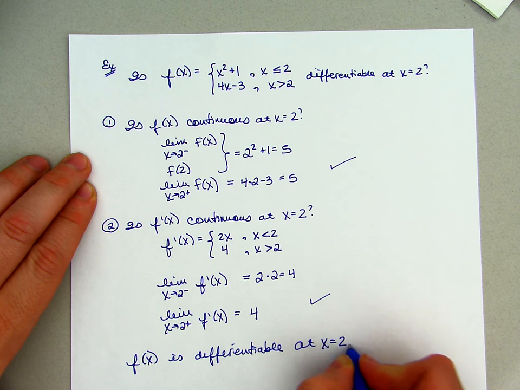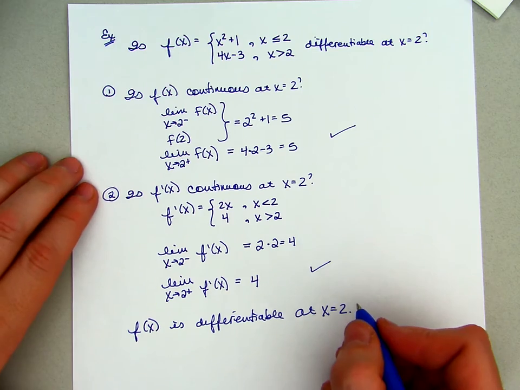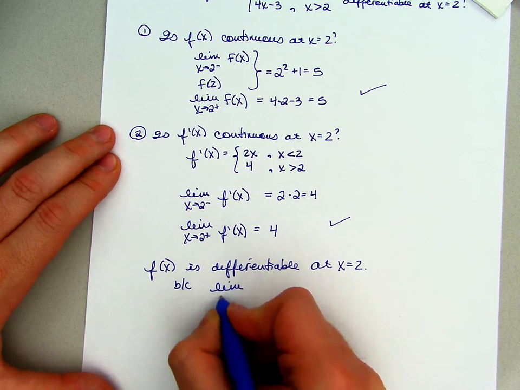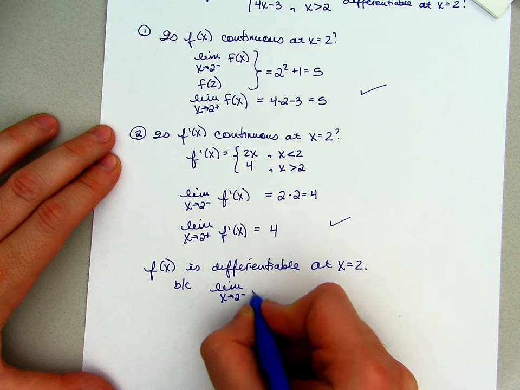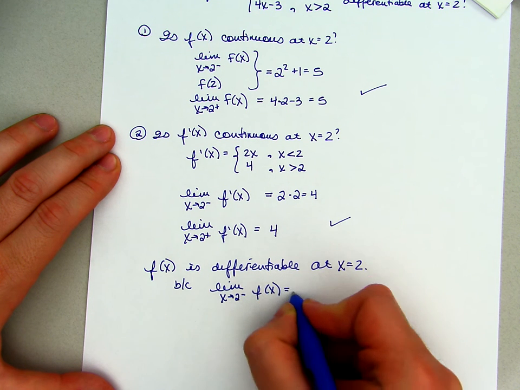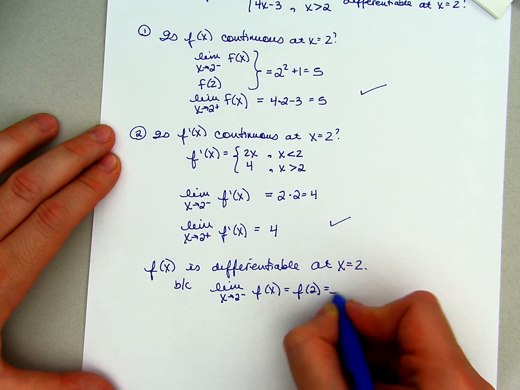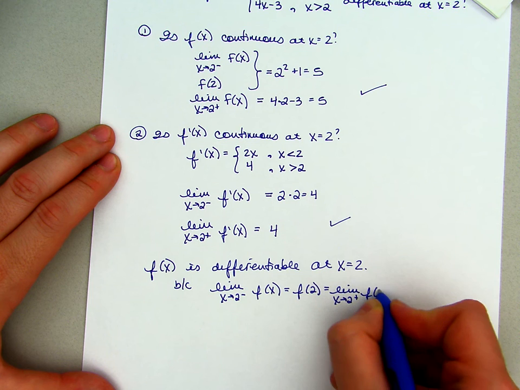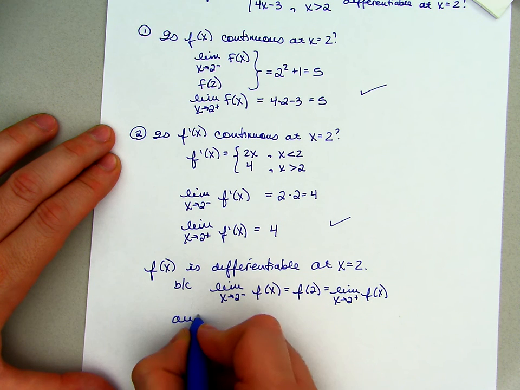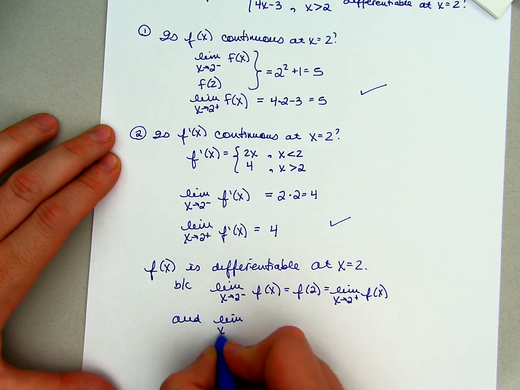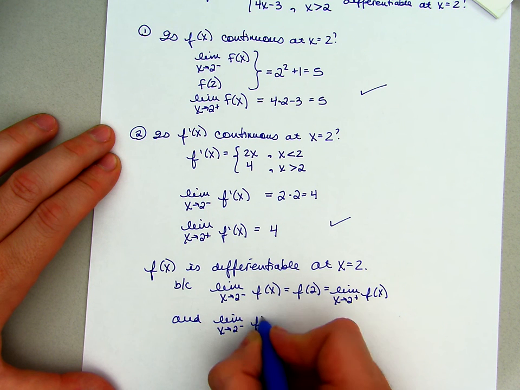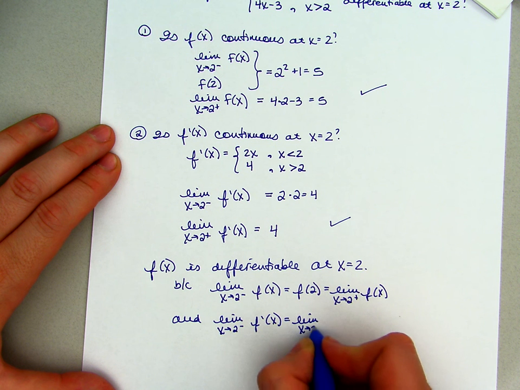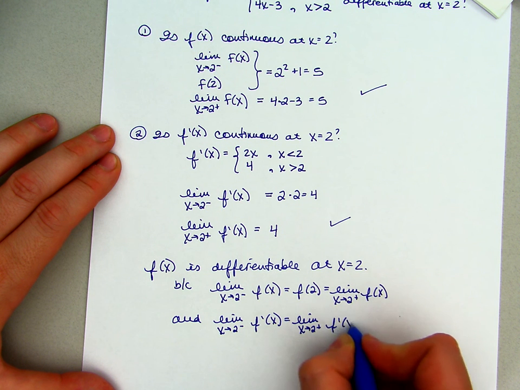If we were ever asked to explain why it was differentiable, then I could say because the limit as x approaches 2 from the left of f of x does equal f of 2, does equal the limit as x approaches 2 from the right of f of x, and also because the limit as x approaches 2 from the left of f prime of x equals the limit as x approaches 2 from the right of f prime of x.